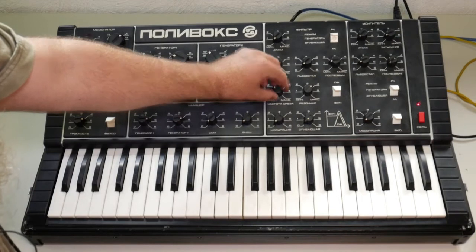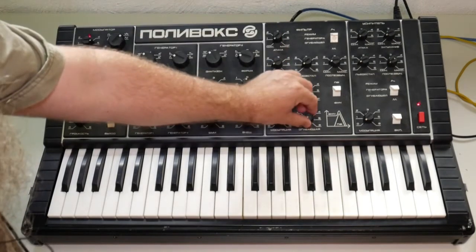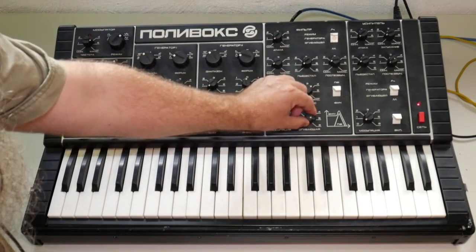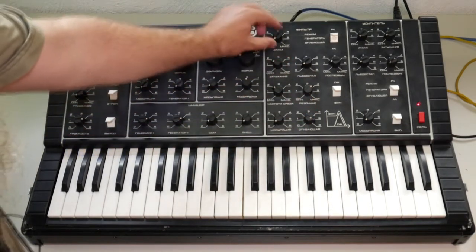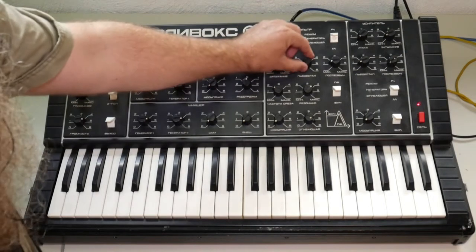So there's the filter frequency. You see here, that's the decay on that envelope.